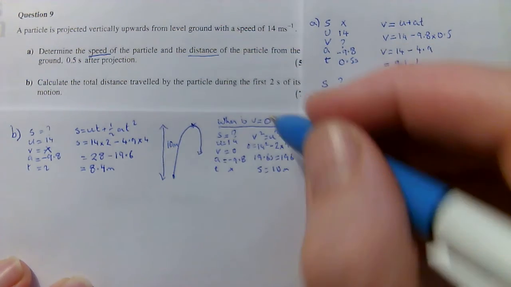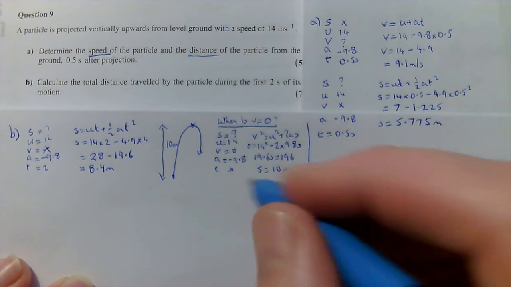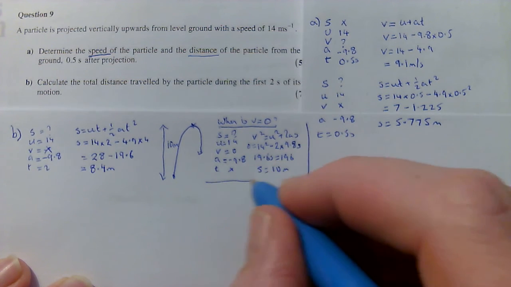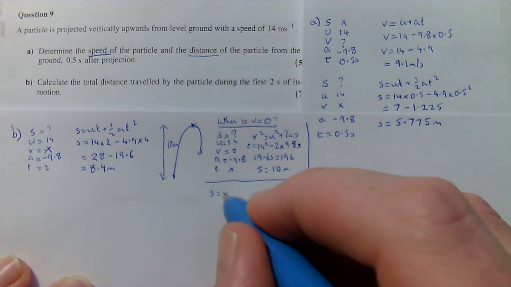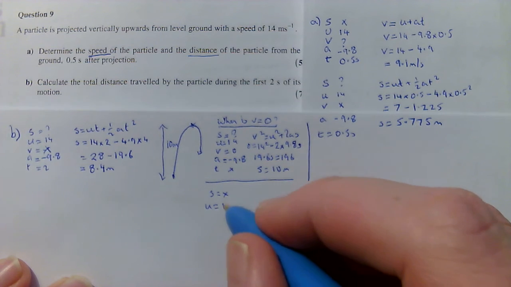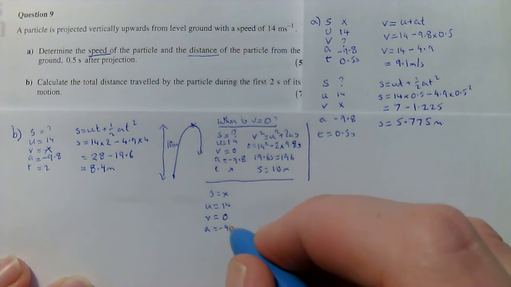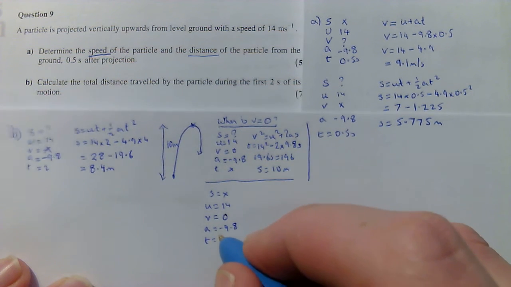Now I want to find out what the time is when it gets to the top. So here we're not interested in what S is. U is 14, V is 0, A is minus 9.8, and T is what we're trying to find out.